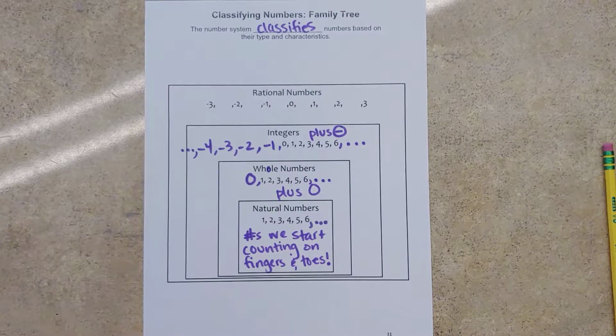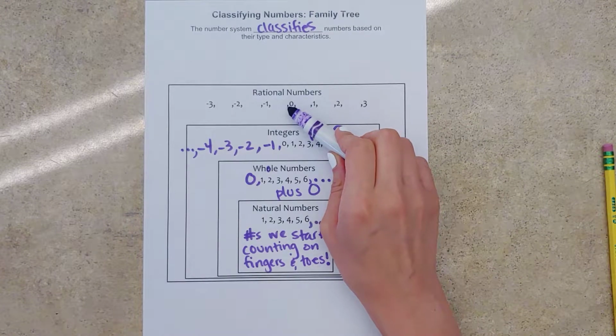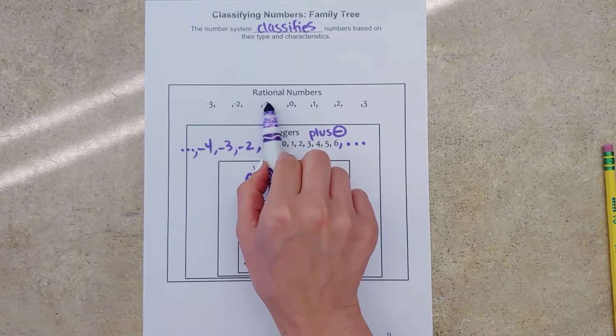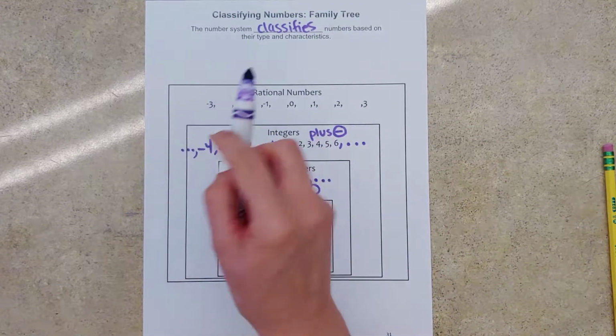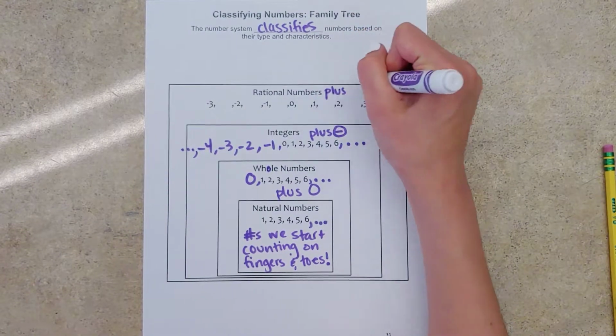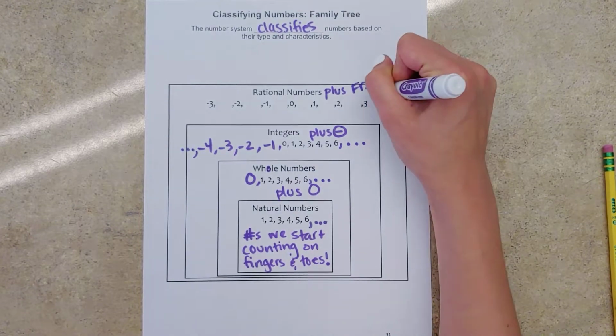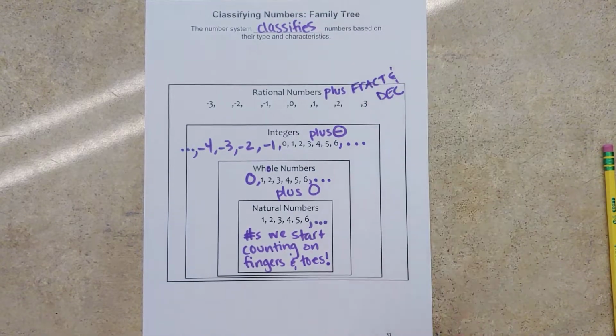Right. Then we have rational numbers. Rational numbers are going to expand our family so incredibly much because they include natural numbers, whole numbers, and integers, but now we're also going to include fractions and decimals. So any number that can be written as a fraction or a decimal.